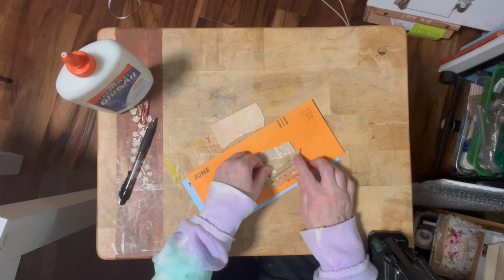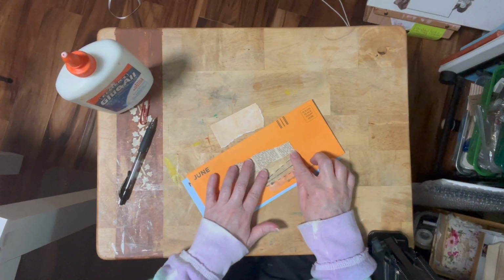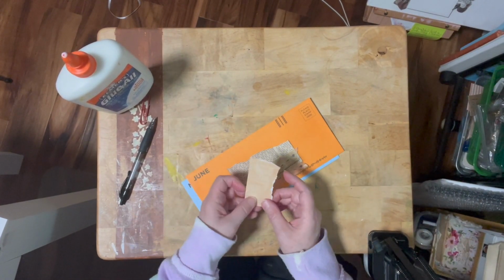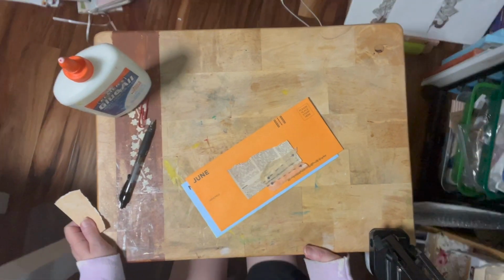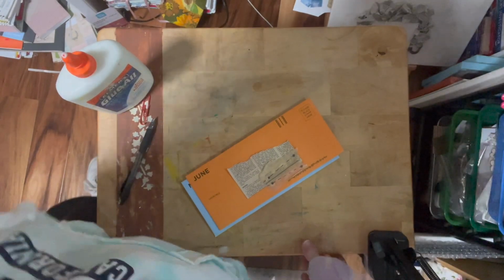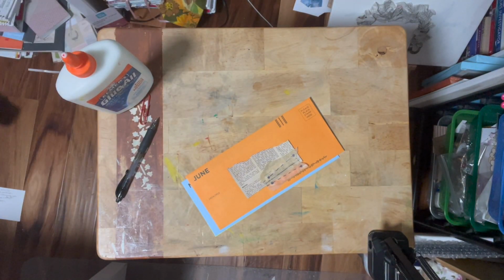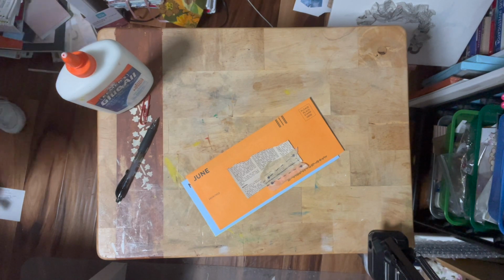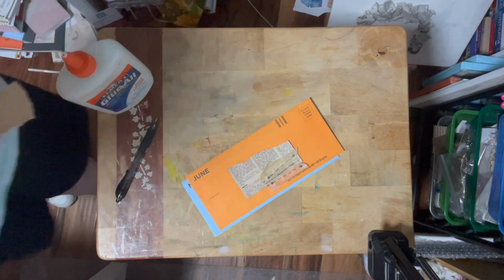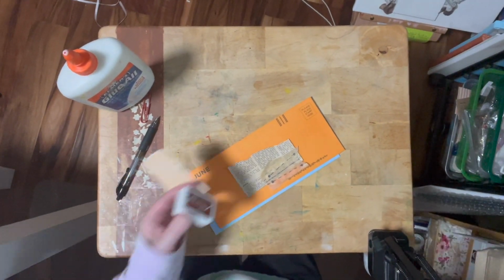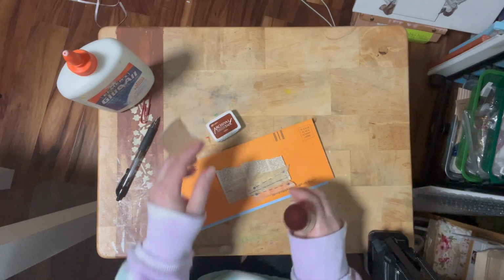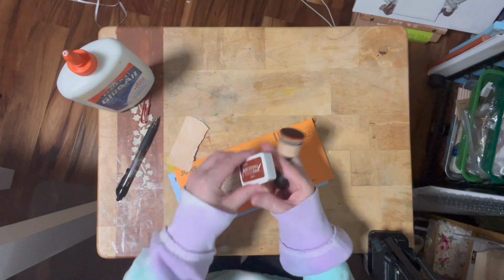Because when you're getting ready to redo a bunch of stuff, you don't want to take a lot of time doing something like this. Let me get my ink. I got some ink here.